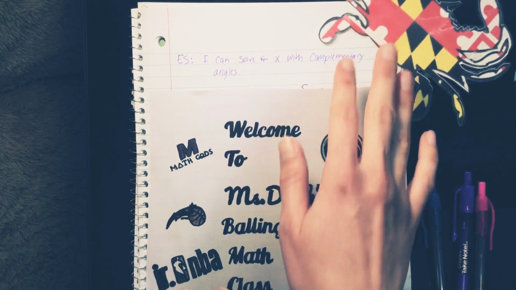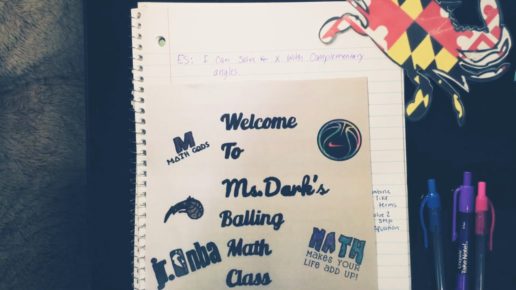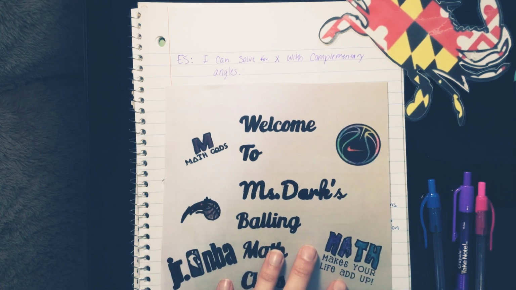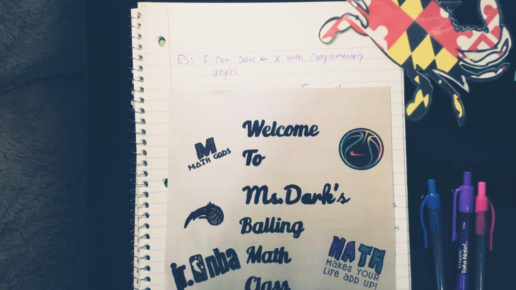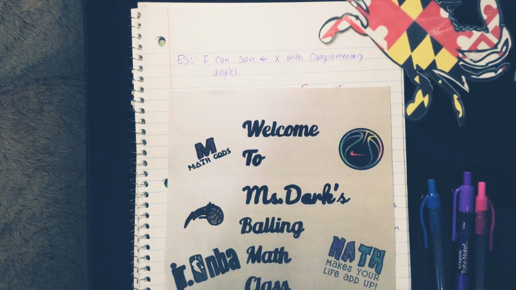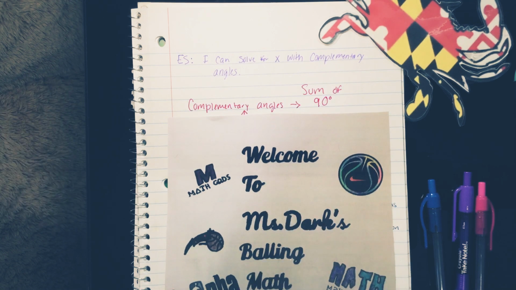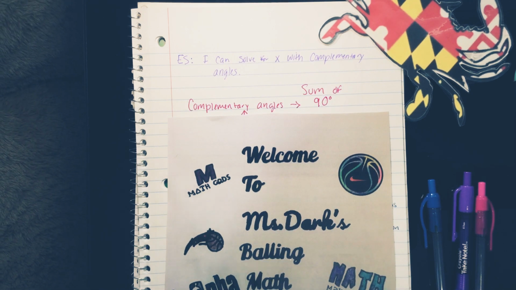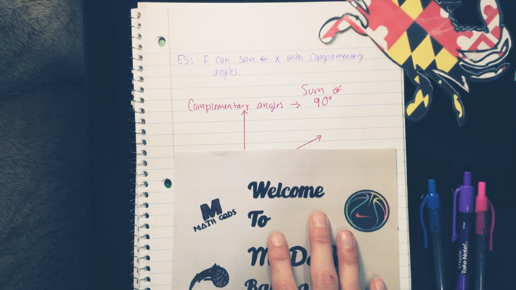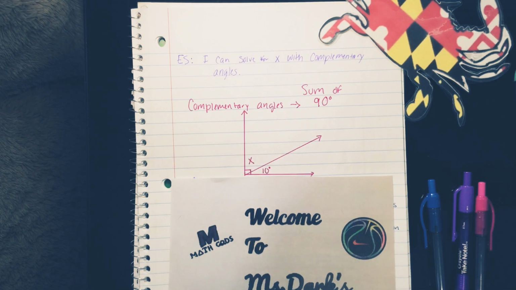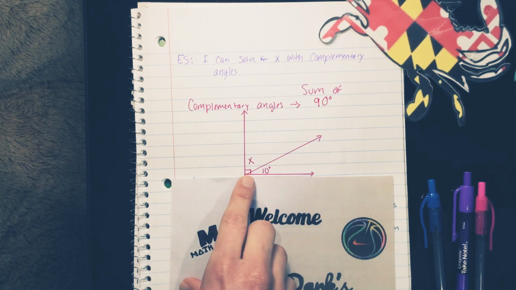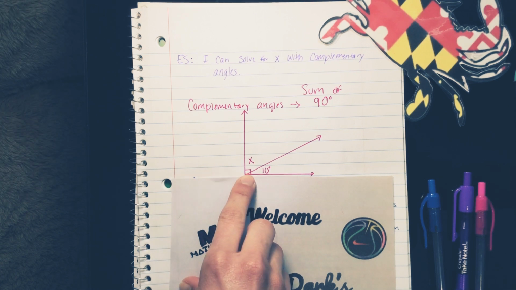Okay, so the essential statement for today: get out your notebooks, your pencils, your colored paper, whatever you got, and we are going to solve for x for complementary angles. As a review from yesterday, complementary angles are angles that add up to, or have the sum of, 90. For example, if I have a 90-degree angle here, remember a 90-degree angle is indicated by this square.